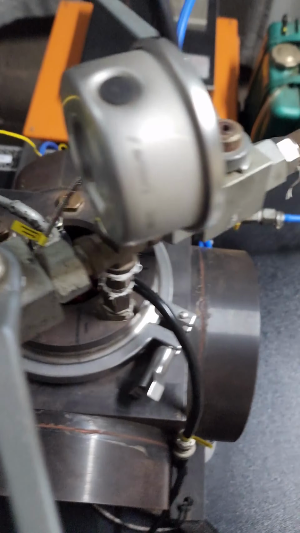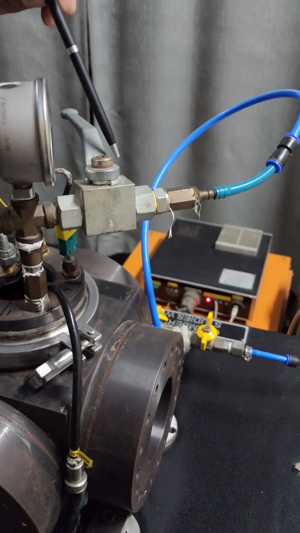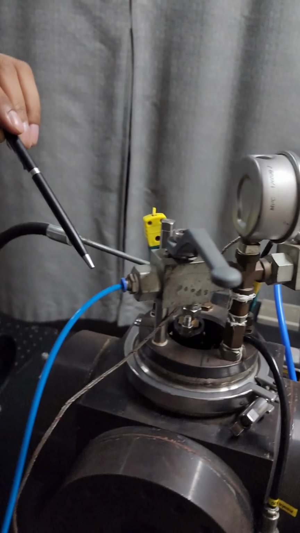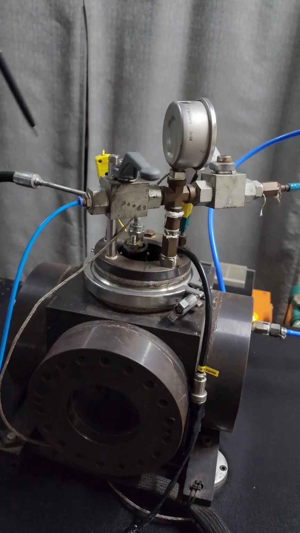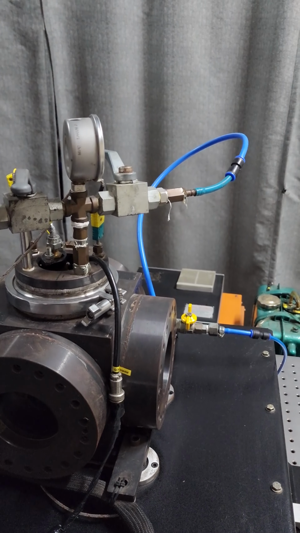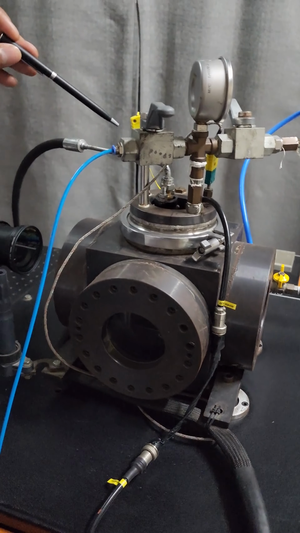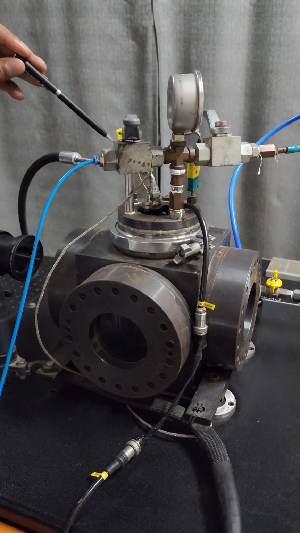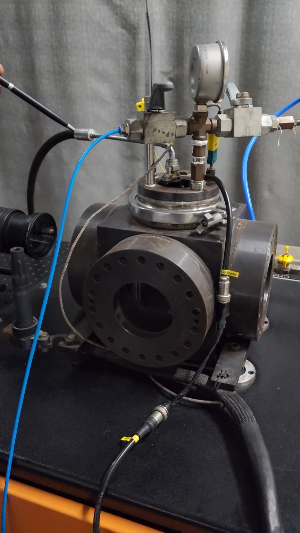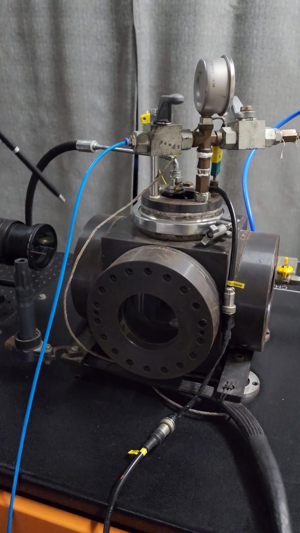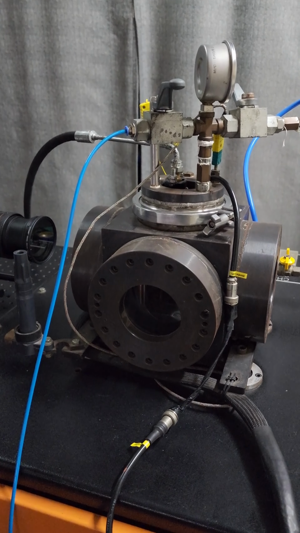These are the lines for the gas inflow and the gas outflow. The inflow gases are used to pressurize the constant volume combustion chamber, and once we have vapor accumulated inside the combustion chamber, these gases can be taken out through the exhaust line.